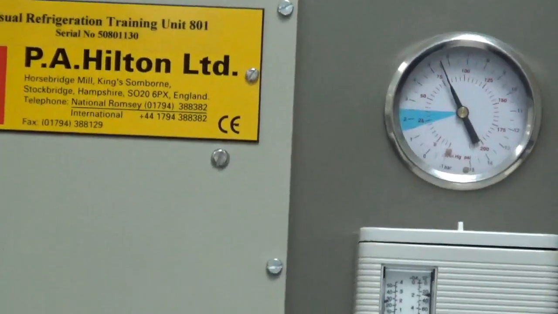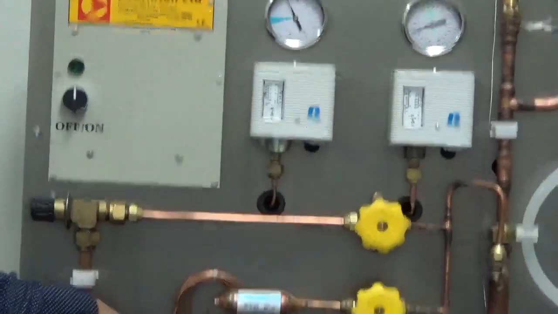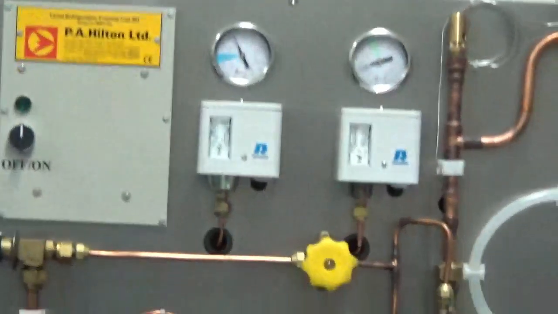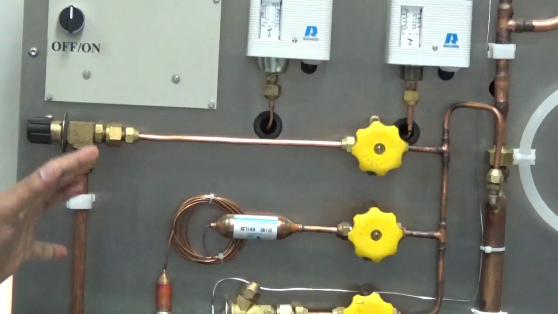And we are connected to the electrical panel, where they can control all the connections, and we can operate the system very smoothly.